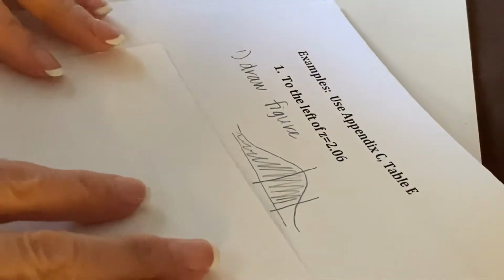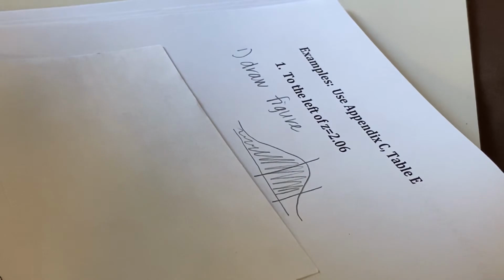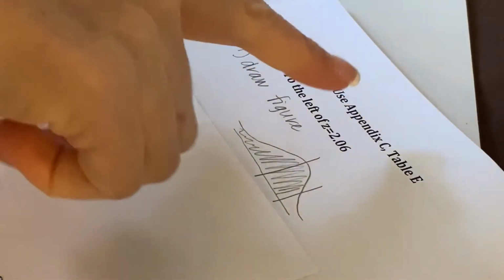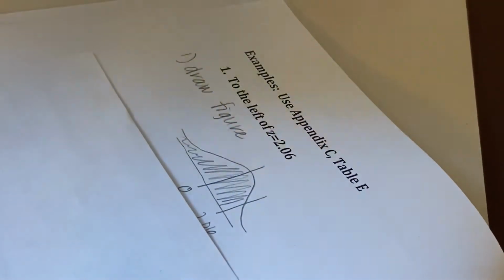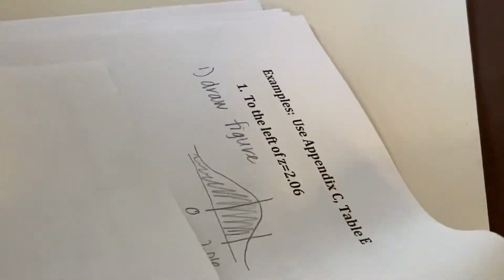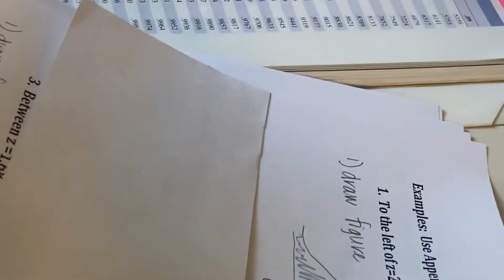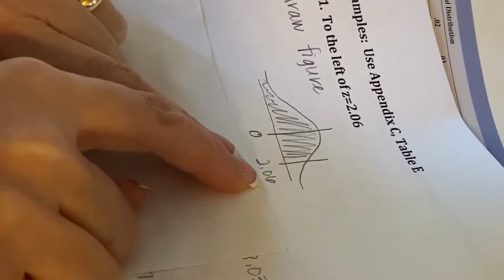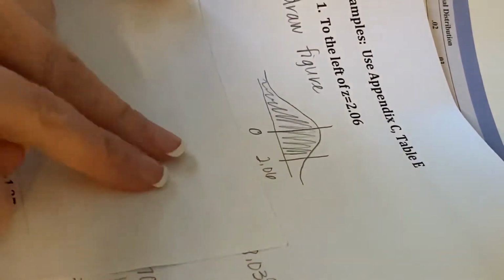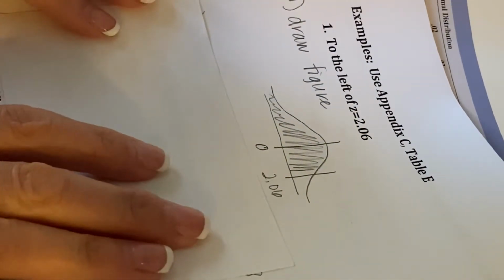So for our first example, we need to find the area under the curve to the left of z equaling 2.06. I have it right here on the top of your page. Go to Appendix C, find Table E. I have that marked, and I'm here. The first thing I always do is draw my figure, just so that I can be comfortable with what I'm looking at. So to the left of z equals 2.06, I draw my normal curve. Positive 2.06 is going to be somewhere over here, and to the left of it, so I draw my area in.